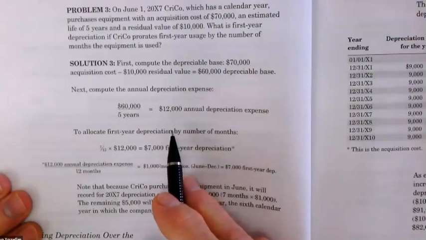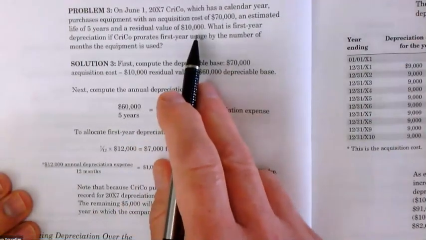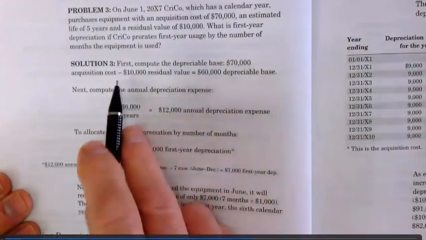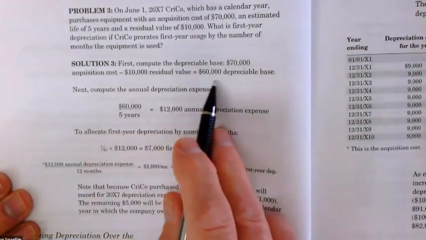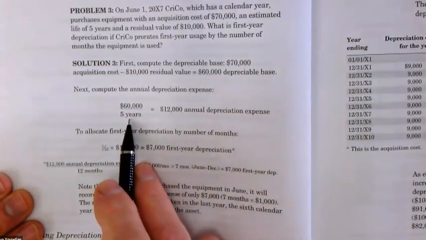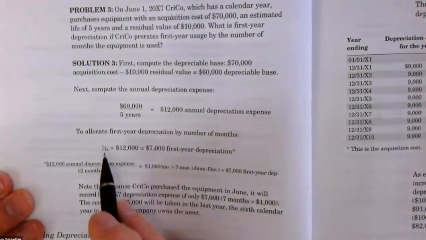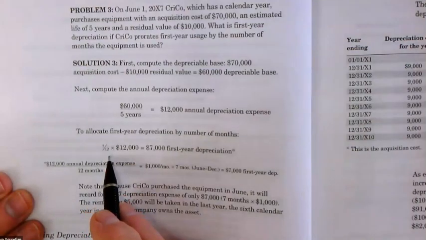So 70 minus 10 here, you get the depreciable base, 60,000. Depreciable base divided by 5 years gives you 12,000 annual depreciation expense. However, in year one, you use it just for 7 months out of 12 months.